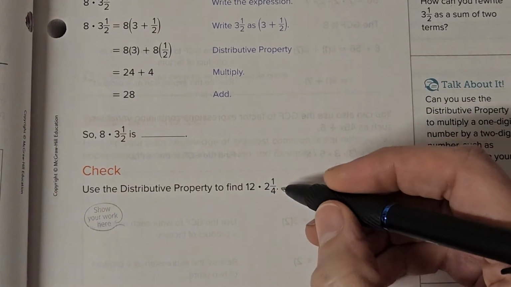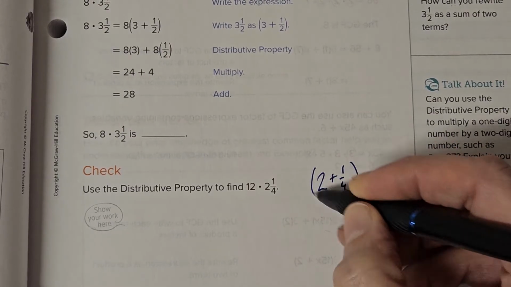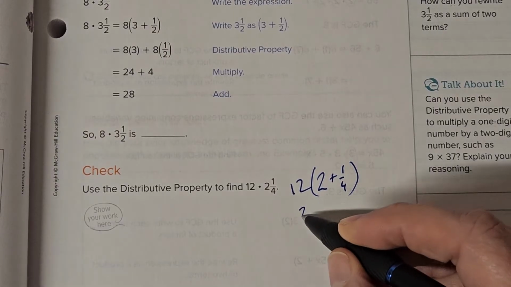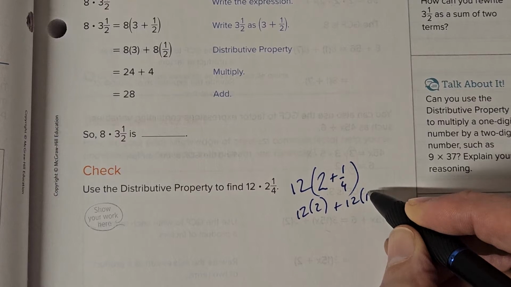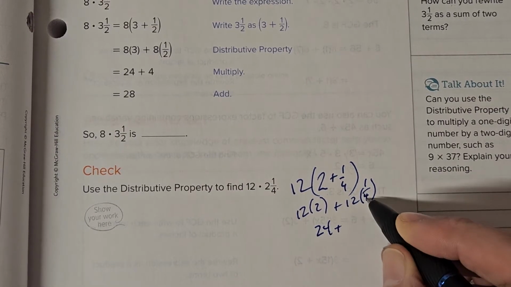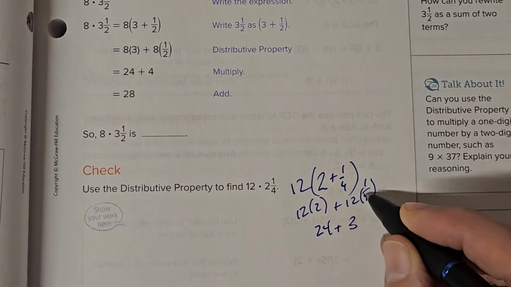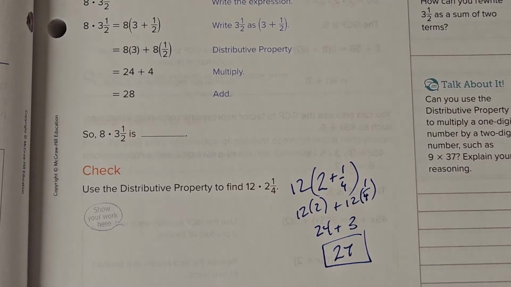So in this one, we could break the 2 1/4 up to 2 plus 1/4, and then multiply those by 12, and do it in smaller steps. So we have 12 times 2 plus 12 times 1/4. 12 times 2 is 24, and 1/4 of 12, well, what's 12 divided by 4? It's 3. 3 is 1/4 of 12. And then we add those together, 27.